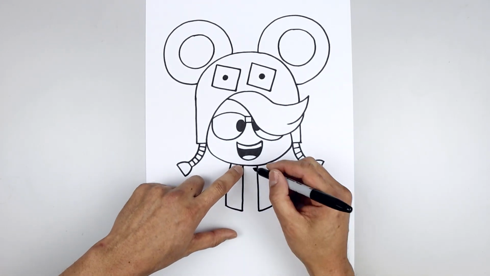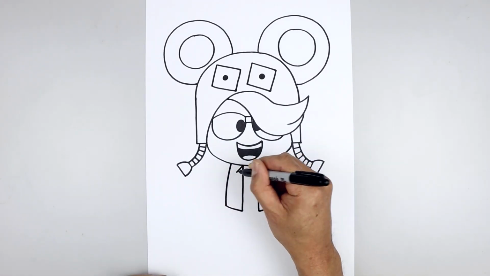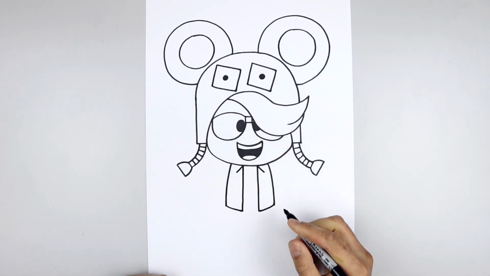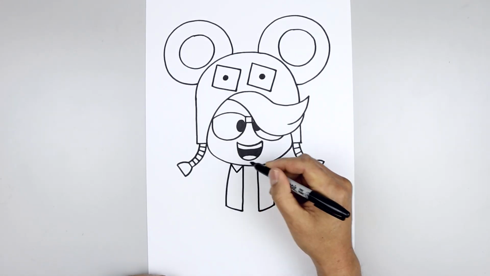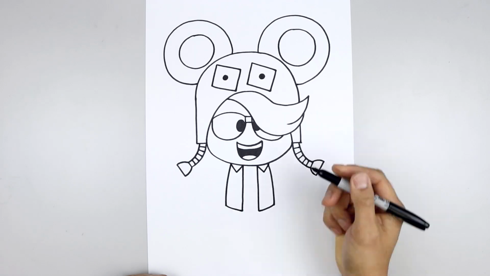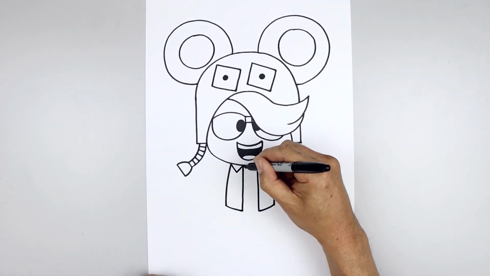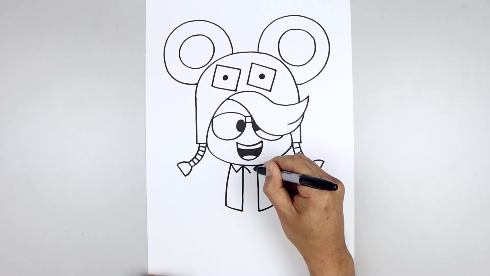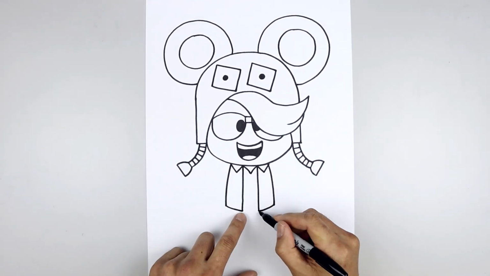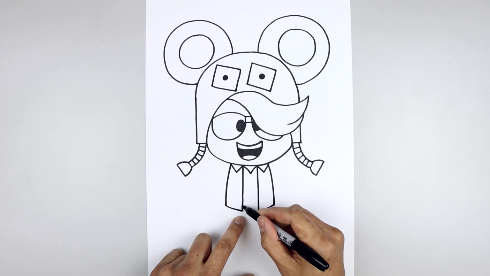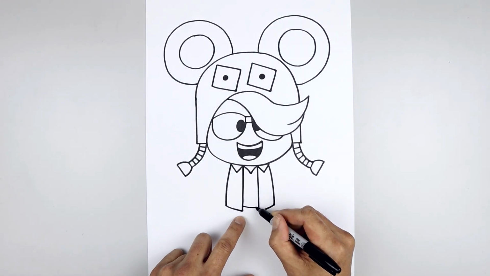Let's add in the collar. From the top left, angle down and out, and then angle up and out toward the top of the body. And then from the inside of the shirt, curve in and then down towards the middle. Let's go back down towards the bottom, step up, draw the bottom edge of the shirt, curving down and then up.